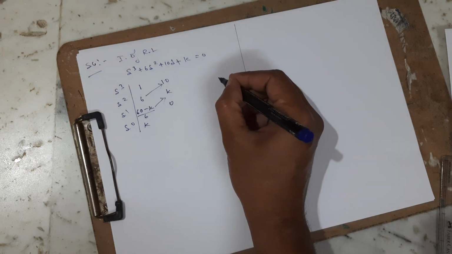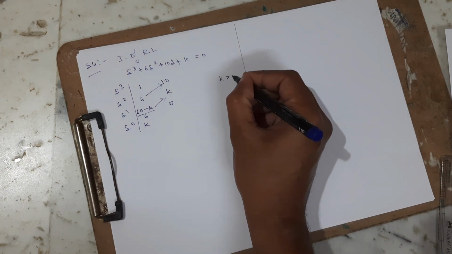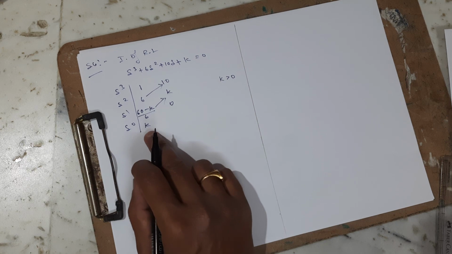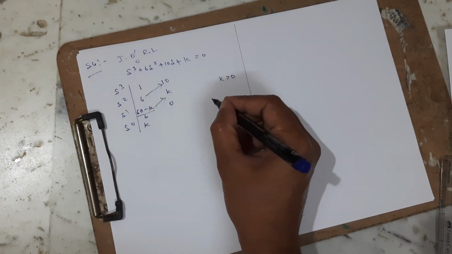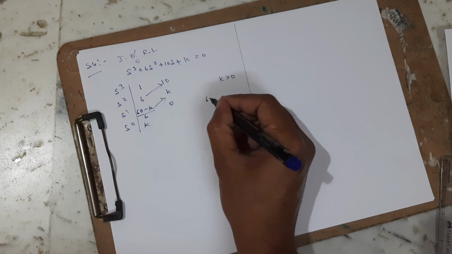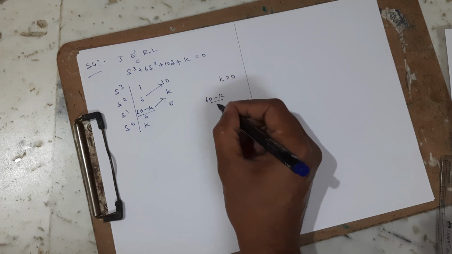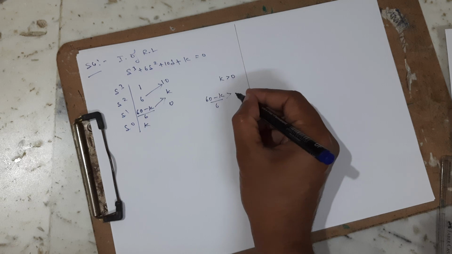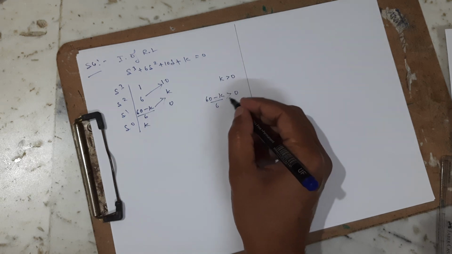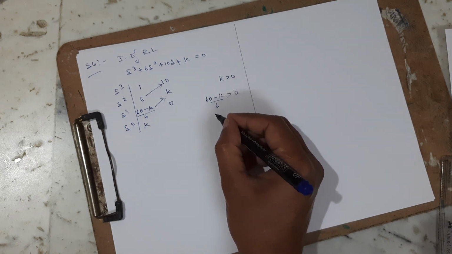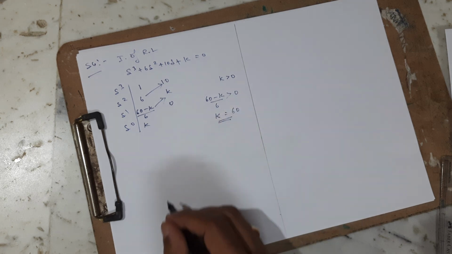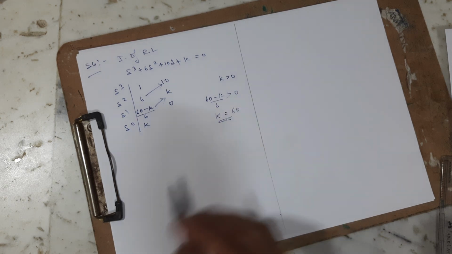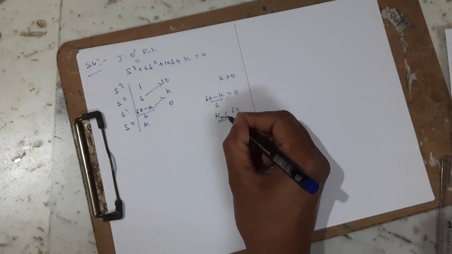Therefore k must be greater than 0 because here we have k. To find this value I consider 60 minus k divided by 6, which must be greater than 0. After equating to 0, I found k will be equal to 60. So k will be 60. This is the k margin.